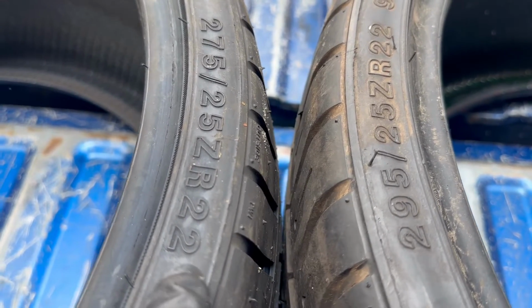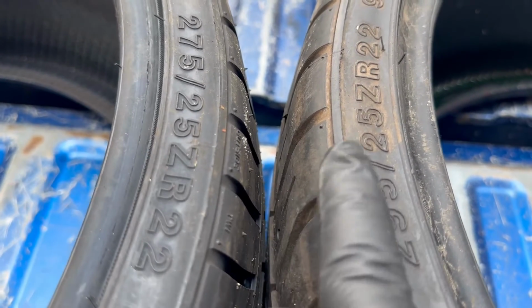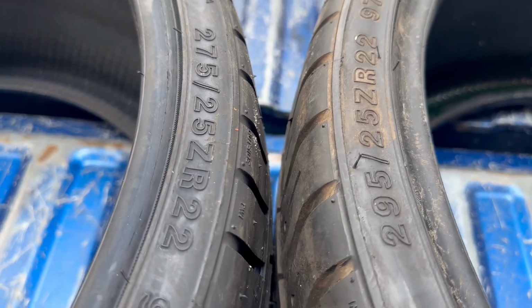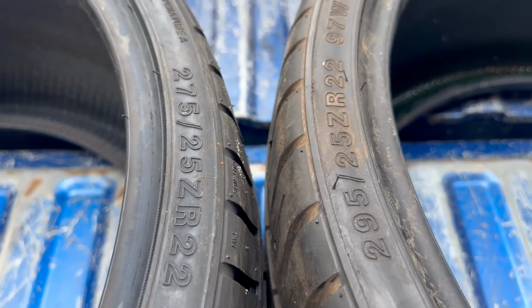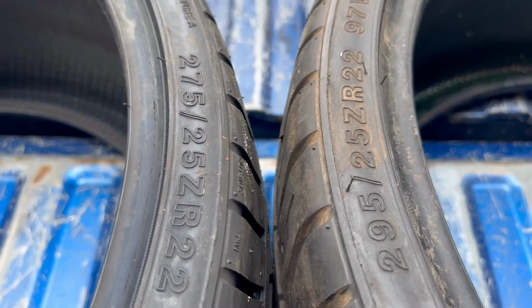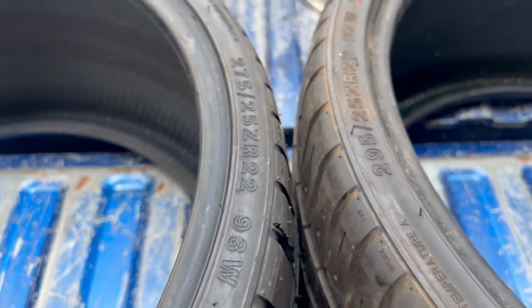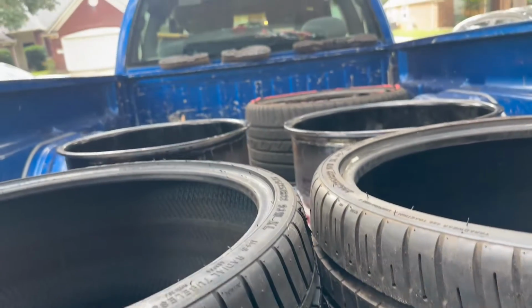But if you look really close and squint your eyes, you can notice that this 275 is definitely a smaller sidewall than the 295, right? It's not much, maybe 1/8 of an inch or even 1/4 of an inch difference, but they're definitely different. Looking at it from the side as well.